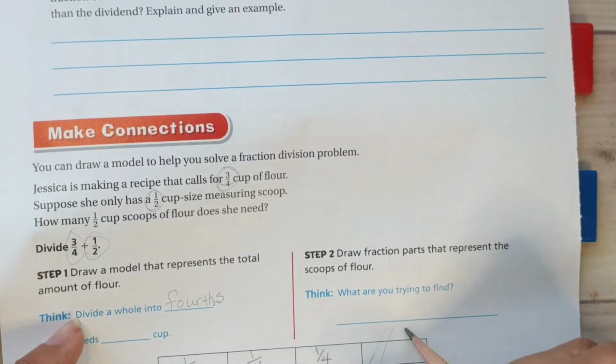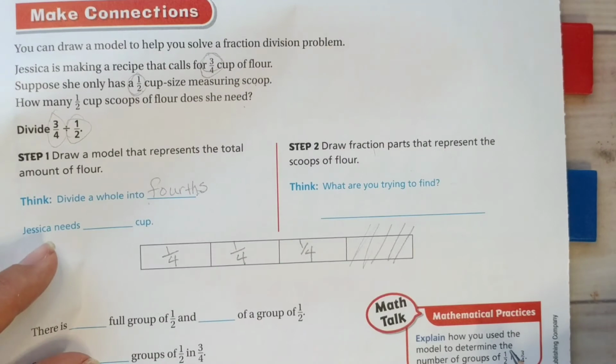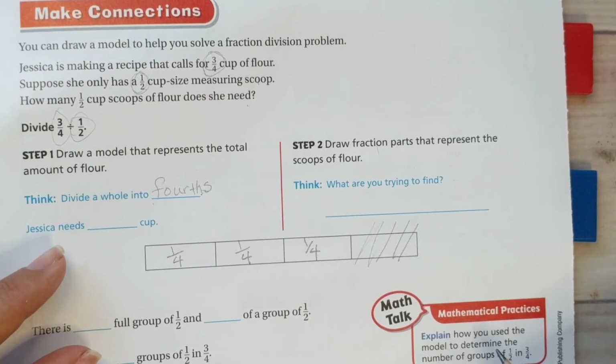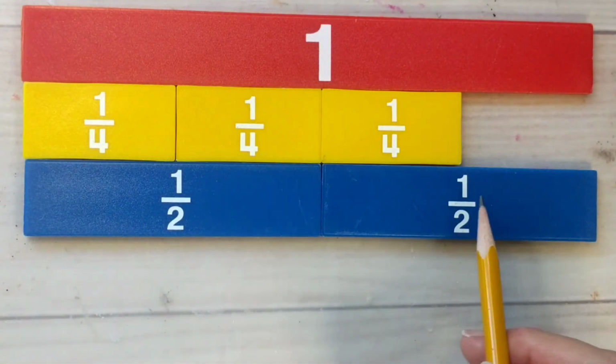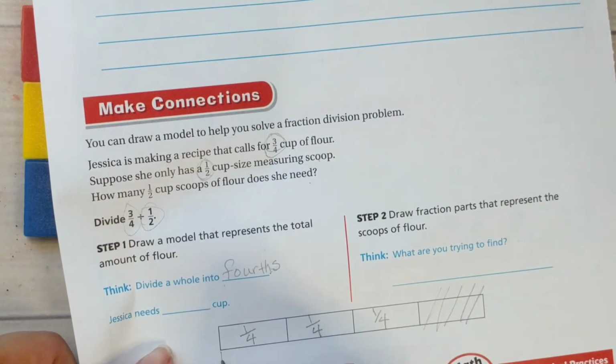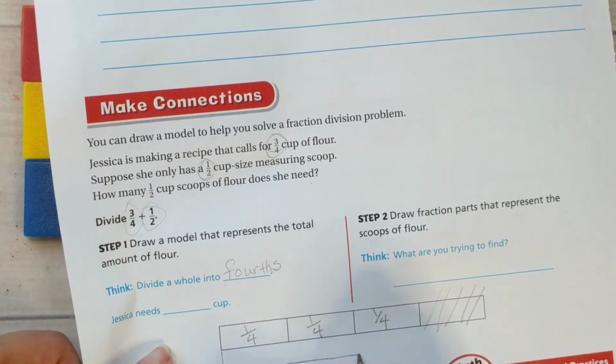And then this one doesn't get used. All right, and then if we copy our model that we made with the tiles, this one is 1/2.